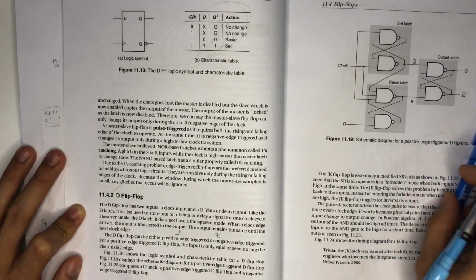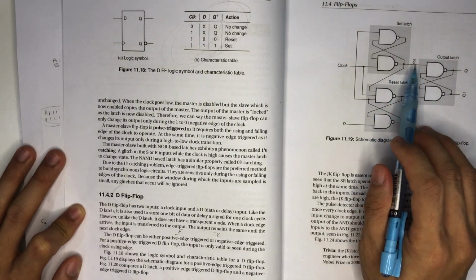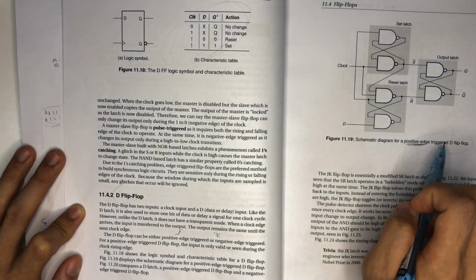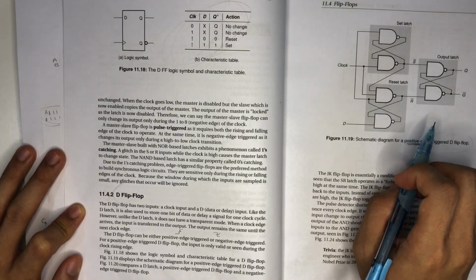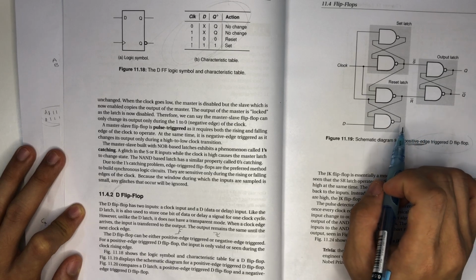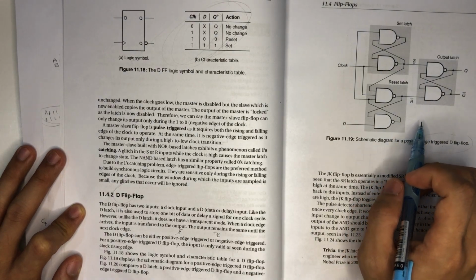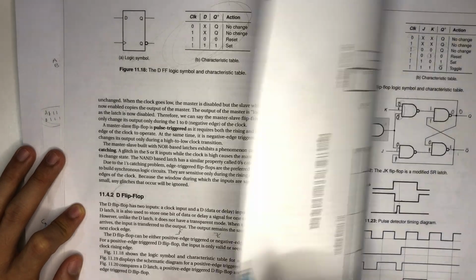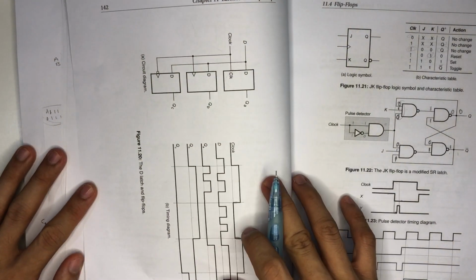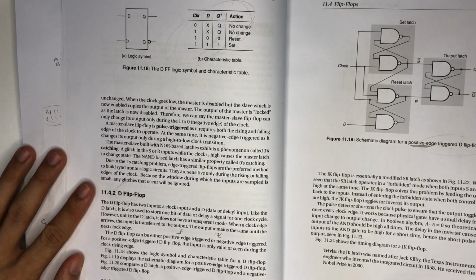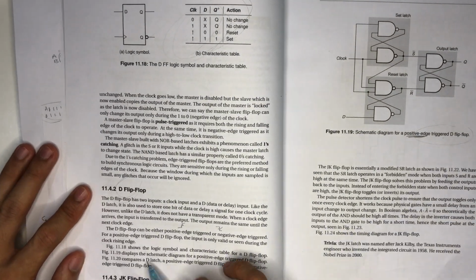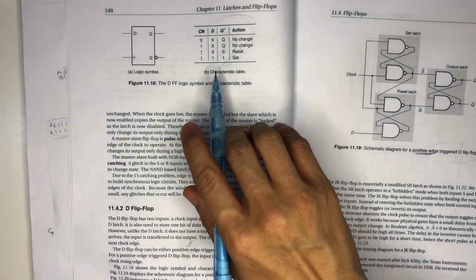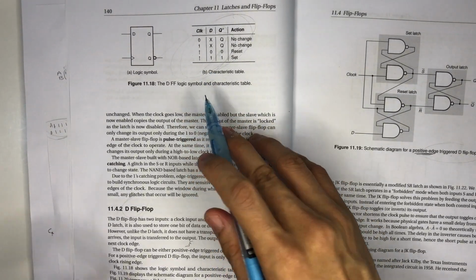Figure 11.20 compares the D latch, positive edge triggered D flip-flop, and negative edge triggered D flip-flop. This one I will touch on later. This is with respect to the D flip-flop.